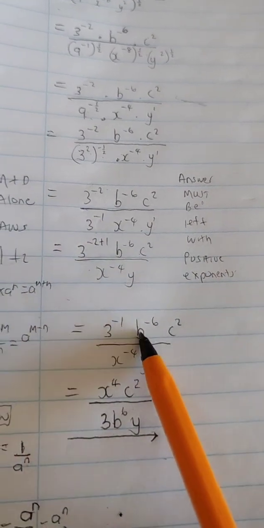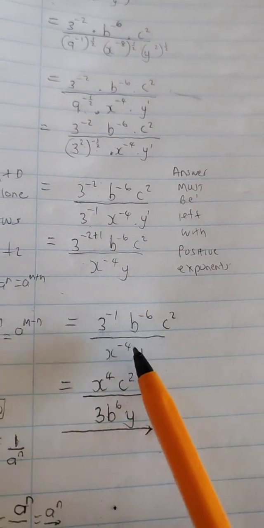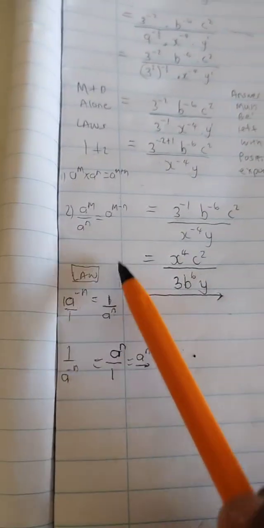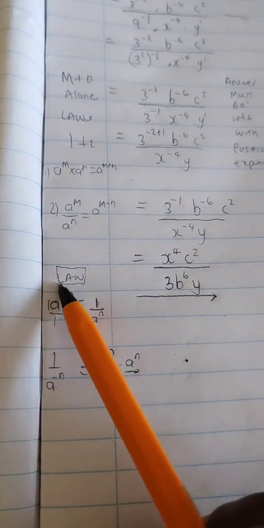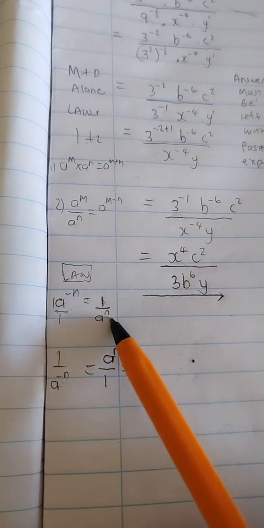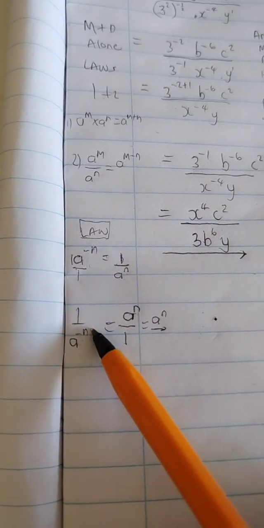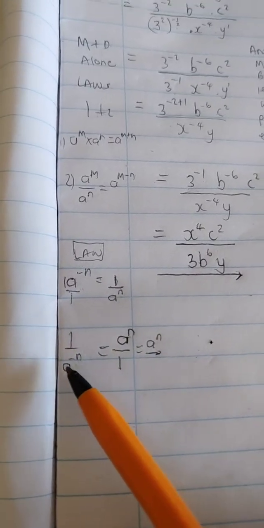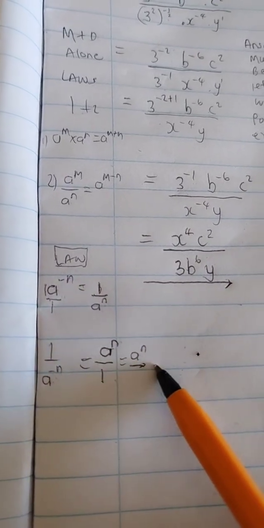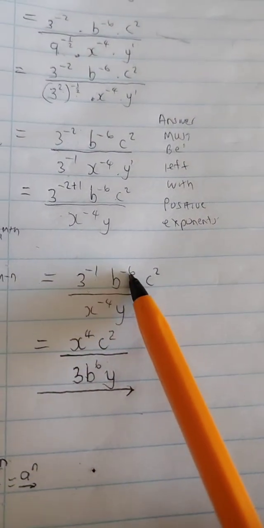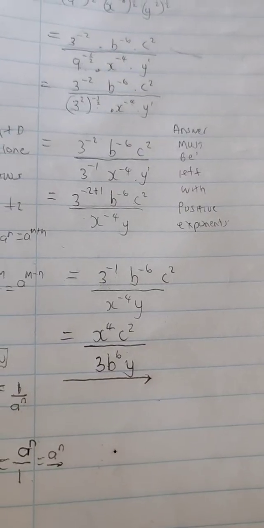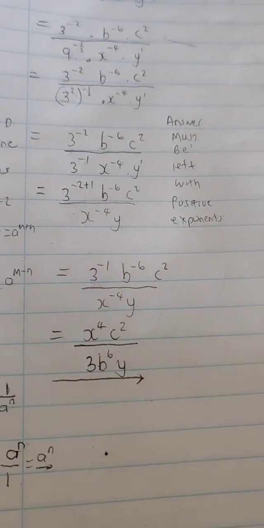Then ultimately, these negative exponents need the law that we've just spoken about. If a base is raised to a negative exponent and it's in the numerator, it moves to the denominator, the sign changes. If a base is raised to a negative exponent and it's in the denominator, we change its position to the numerator, the exponent changes sign. That's basically how from here we got our final answer. It's basic, simple, straightforward, just like that.